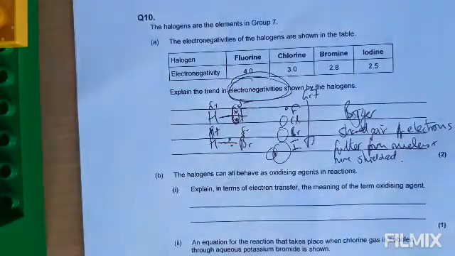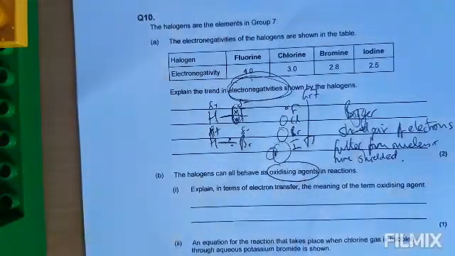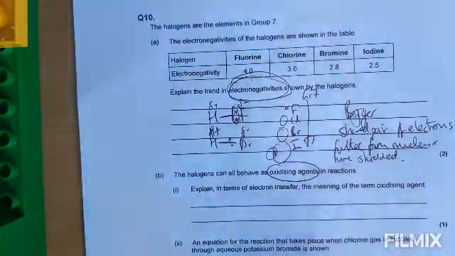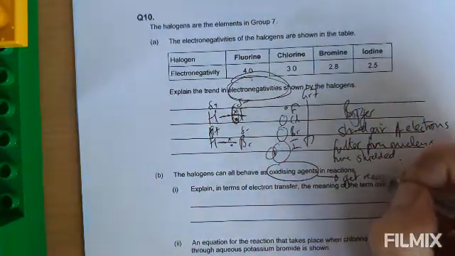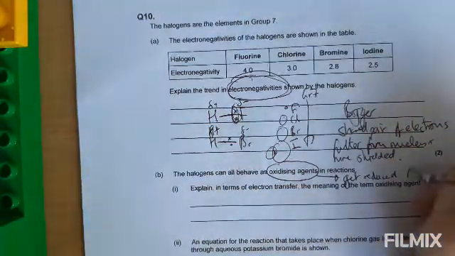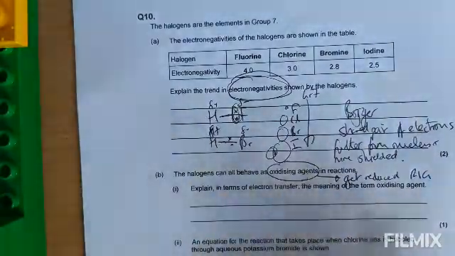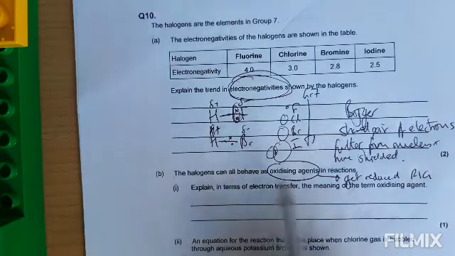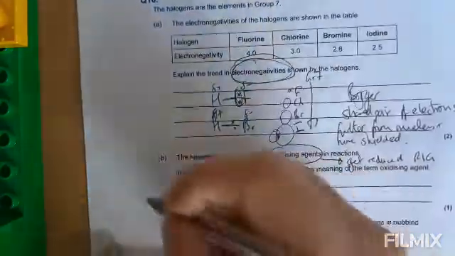Right, okay, so the halogens can all behave as oxidizing agents. If the halogens behave as oxidizing agents, they get reduced. I'm going to write that down, they get reduced. Remember that reduction is gain. What this means then, I can rewrite that, reread it to myself now. The halogens can all gain electrons. Yeah, well, you know that from GCSE, don't you?